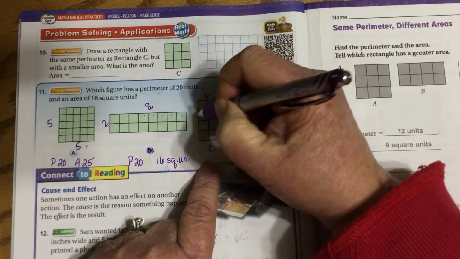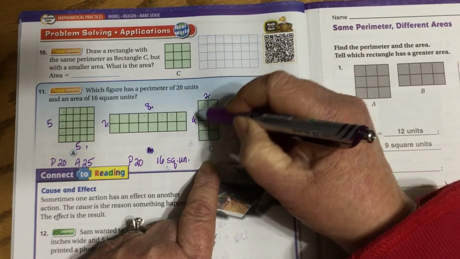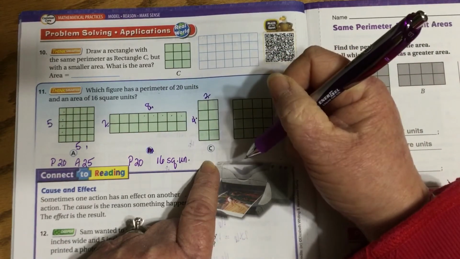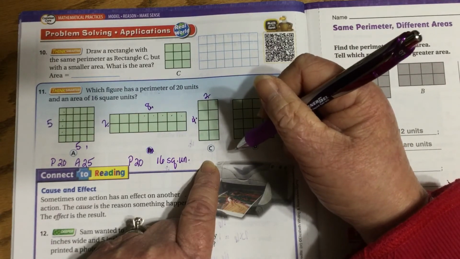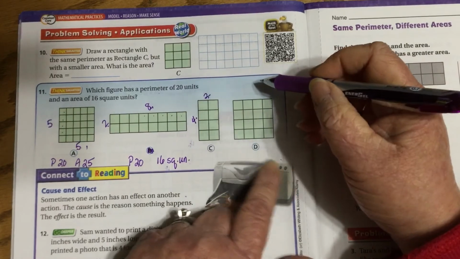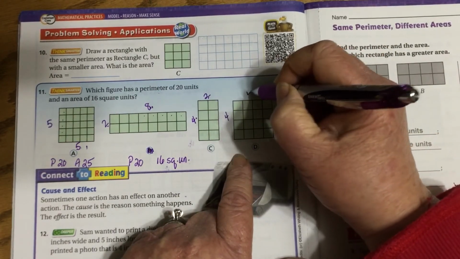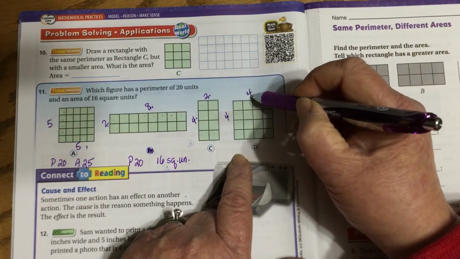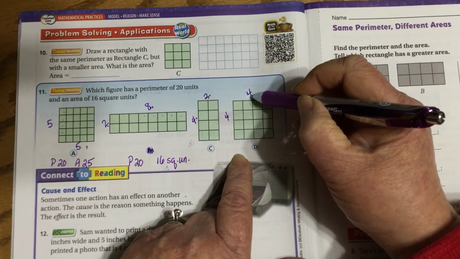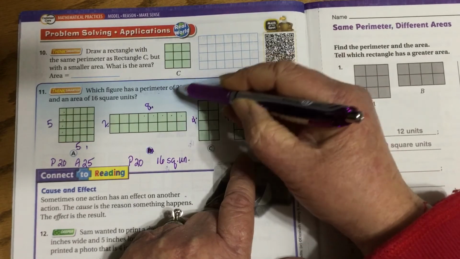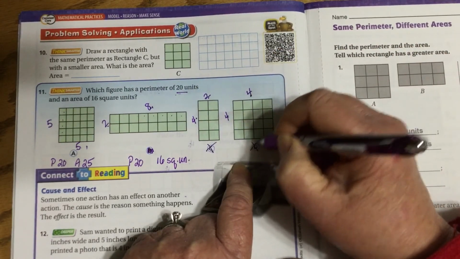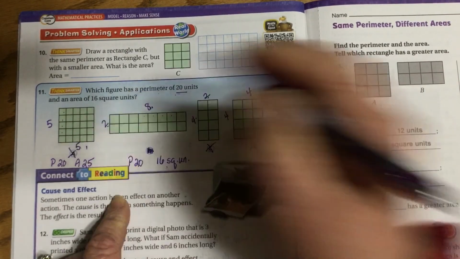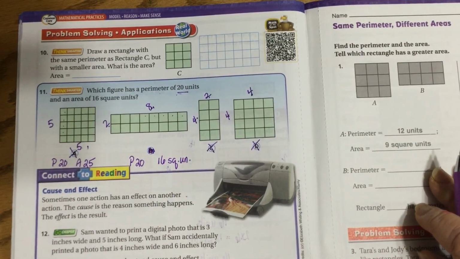So this one is 2 by 4. Well, 2 plus 4 is 6, and 6 plus 6 is 12. We know that one doesn't have a perimeter of 20, so that can't be it. This one is 4 by 4. 4 plus 4 is 8, and 8 plus 8 is 16. Well, that has a perimeter of 16, but not a perimeter of 20. So we know that one and that one are definitely not it, and that one is definitely not it. Letter B is our correct answer.